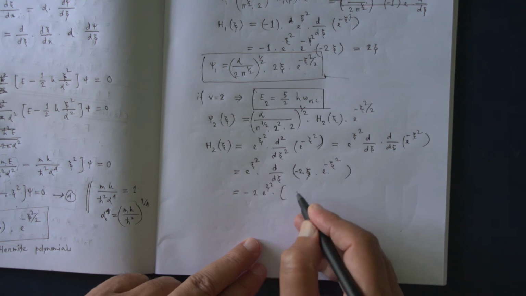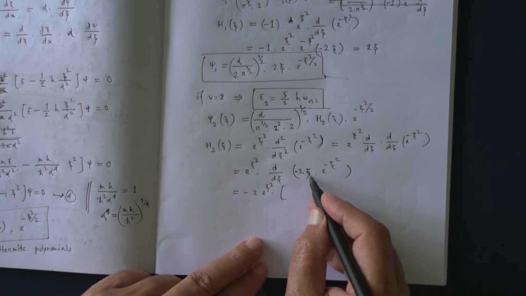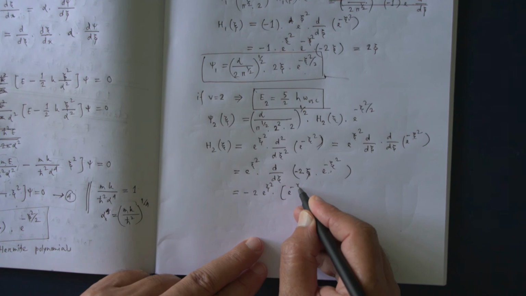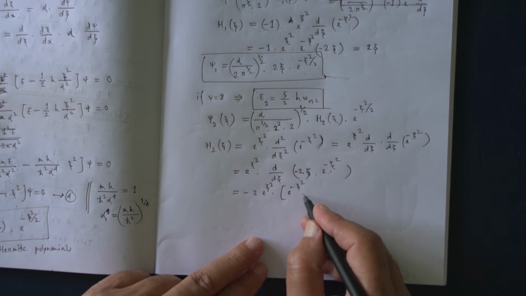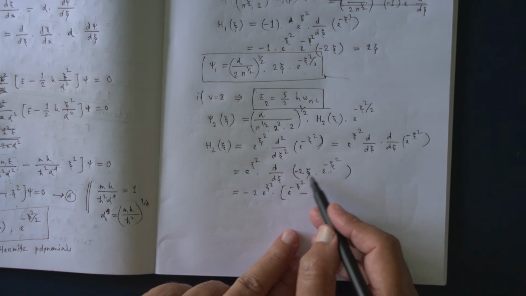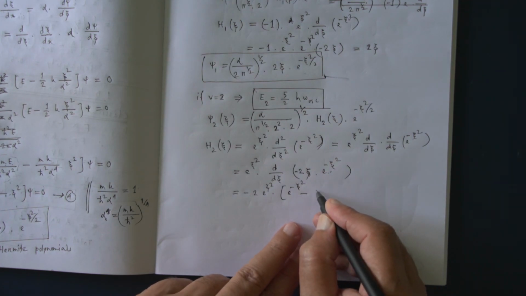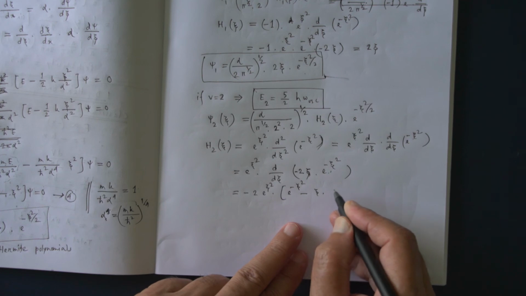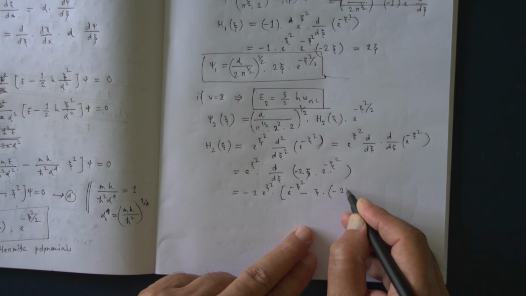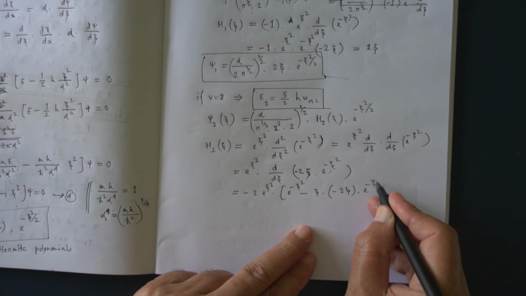So this will be first function second function, so d dx of first function into second function, so this will be minus e to the power xi square minus e to the power xi square minus xi into minus 2 xi into e to the power minus xi square.